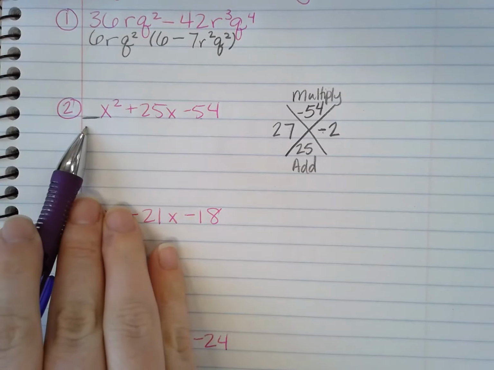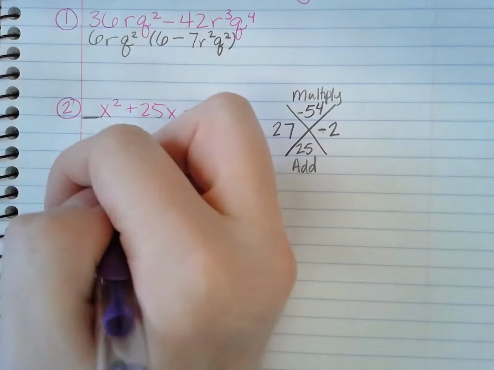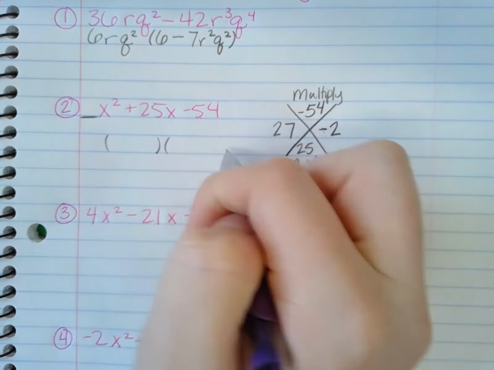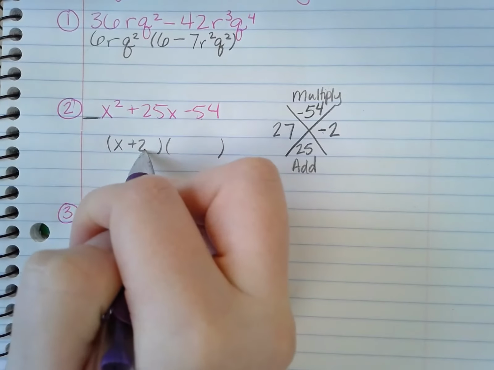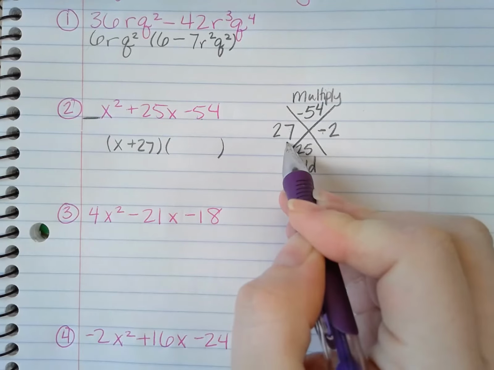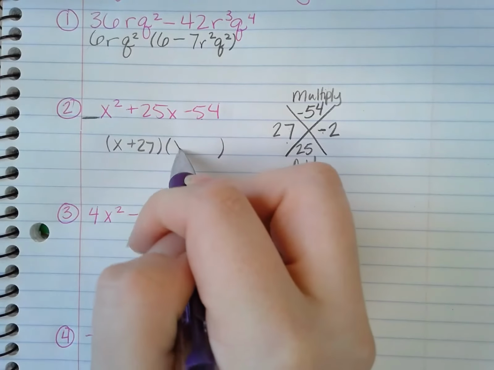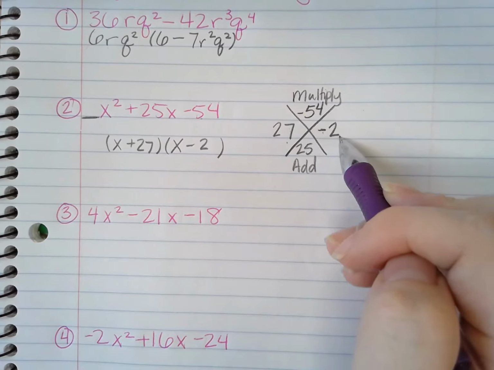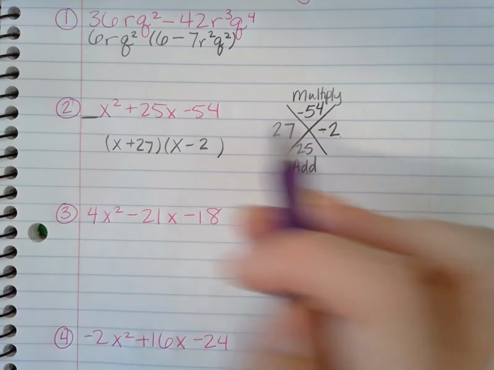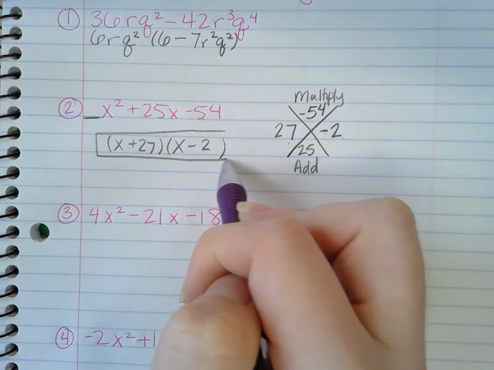Again, because there's no number in front of my x to the second, I can go directly into parentheses. My first parenthesis will be x plus 27, because my first factor was a positive 27. My next parenthesis will be x minus 2, because my last factor was a negative 2. This is my final answer for problem 2.